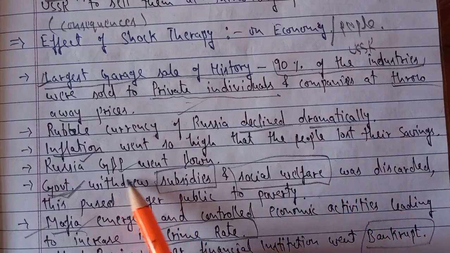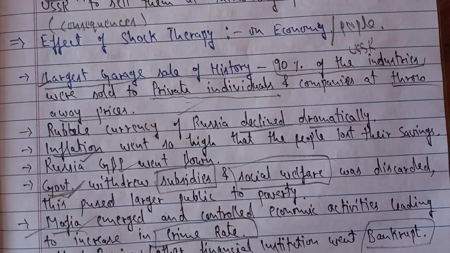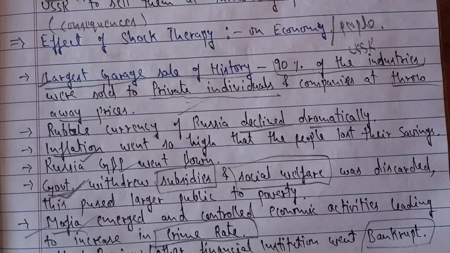The government had stopped all this because privatization was coming up, so this pushed a large public into poverty. A large number of people were pushed into poverty because the support of the government was over and privatization had started. When the government withdrew all the powers and support to the people, at this point of time the mafia emerged and controlled economic activities.